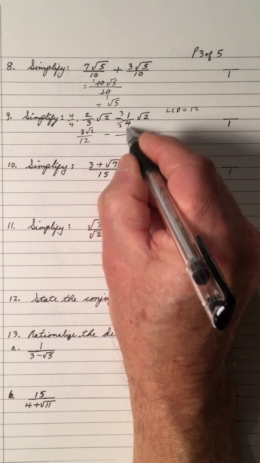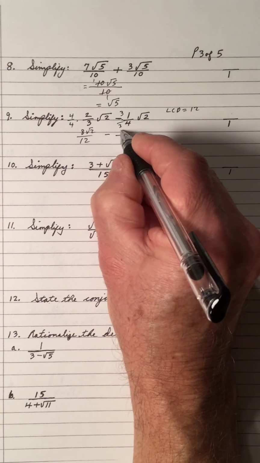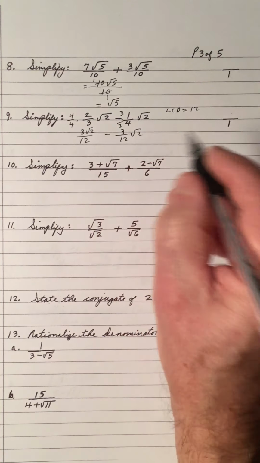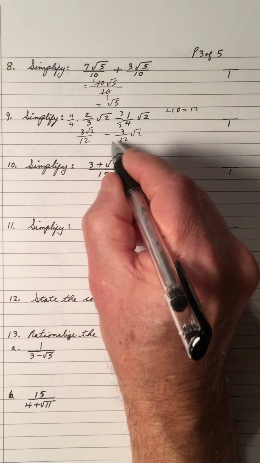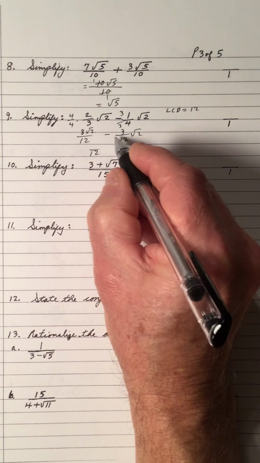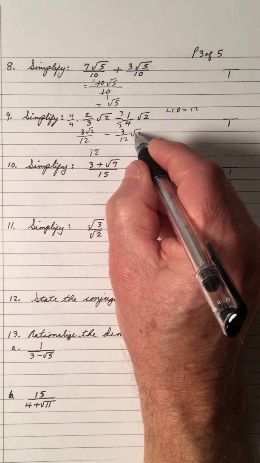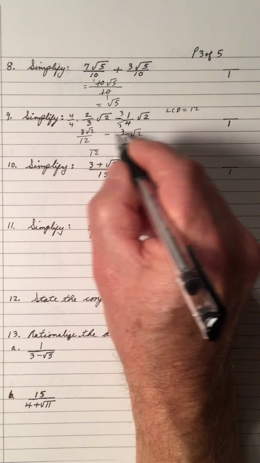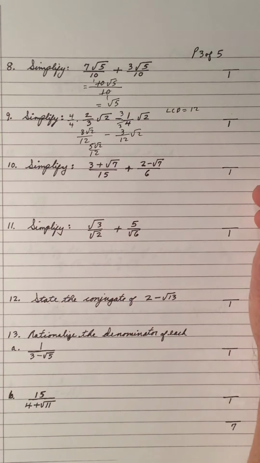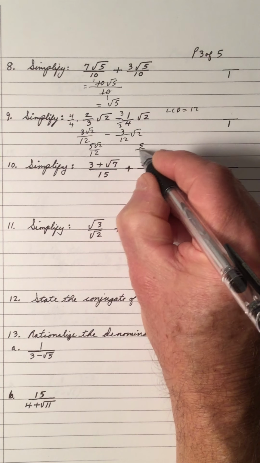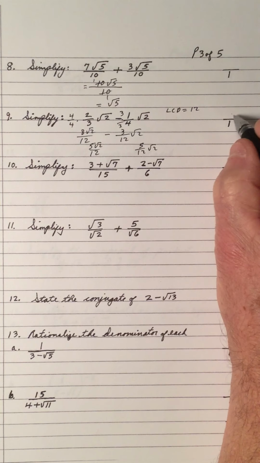Subtract. 3 times 4 is 12. 3 times 1 is 3. So I have them the same denominator. So that gives me, the denominator is 12. So I have root 2's. So 8 subtract 3 is 5 root 2. So it's 5 root 2 over 12, or 5 over 12 root 2. Give yourself a mark.